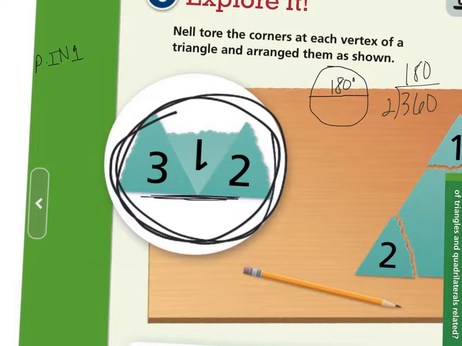Now, a different approach to getting to the same thing would be to think about a right angle. A right angle is a 90-degree angle. And if you put another 90-degree angle right next to it, that makes a straight line too, doesn't it? 90 degrees and another 90 degrees is 180. So either way you look at it, we can see a straight line is 180 degrees. So that's what happened with their triangle here. And actually, that's going to be the case for any triangle.